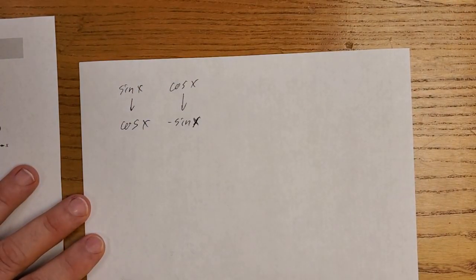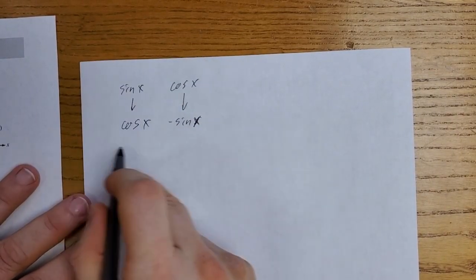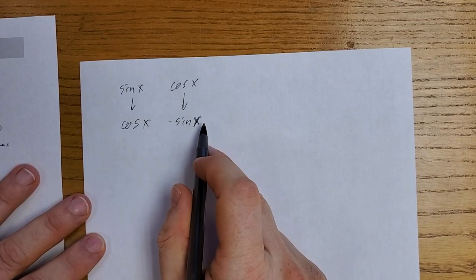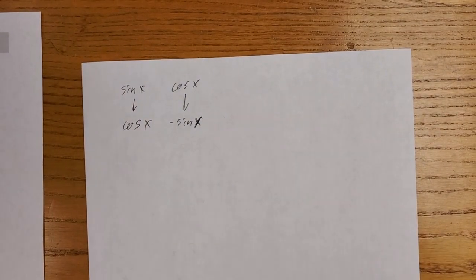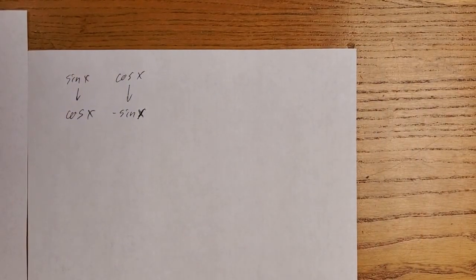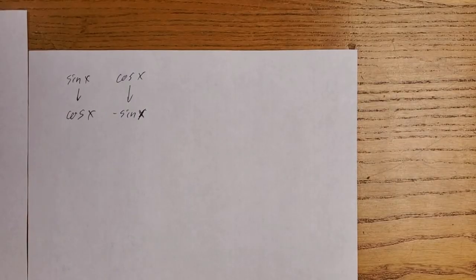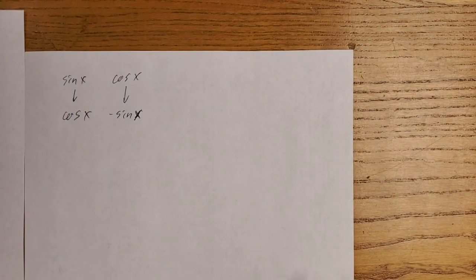So now we're asking, at what x value are these equal? Or really, the x is the angle here because we're doing sines and cosines. So at what angle is the negative sine equal to the cosine?